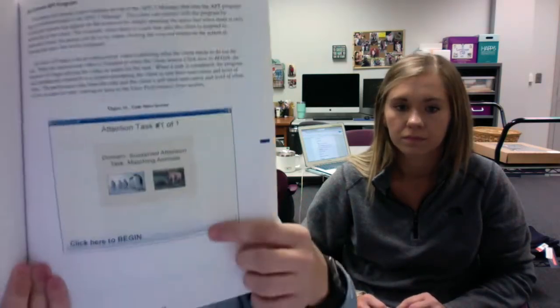And to go into what the program would look like, if you were doing an attention process training activity, they would have different tasks. The first one that we would do would be sustained attention, which would be matching animals. It would look like this, and your client would click begin, and it would walk them through how to perform the activity, which I think is really great.